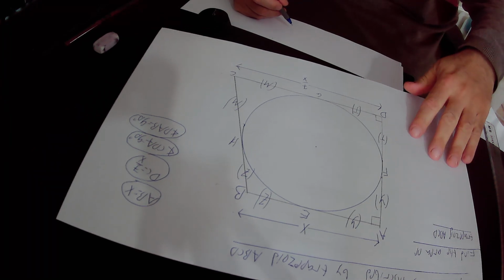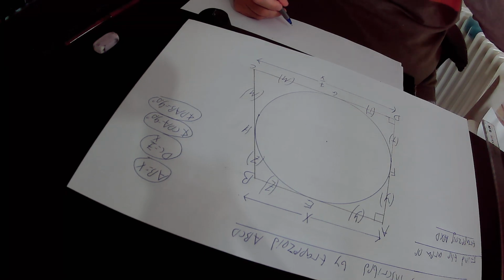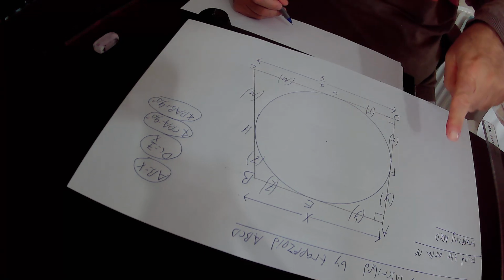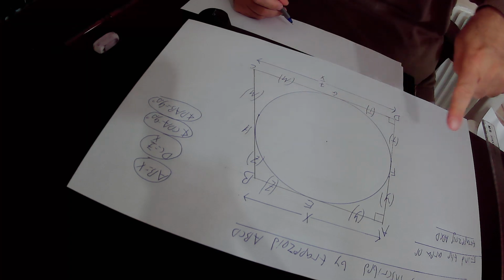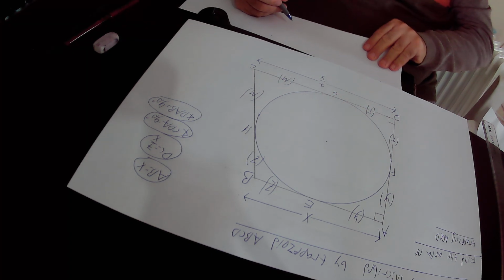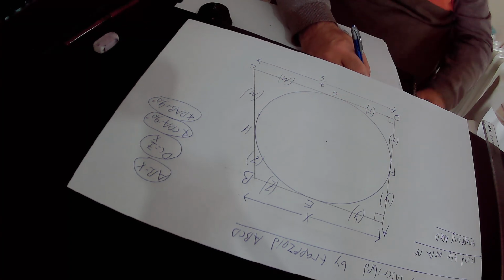So what is the value of side AB plus side DC? AB plus DC.